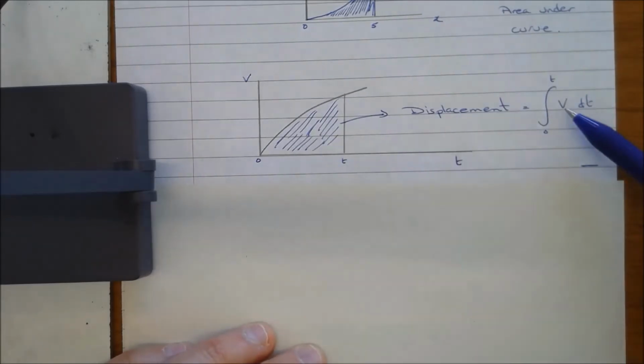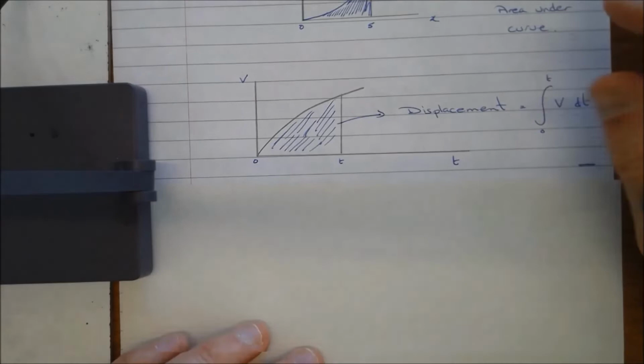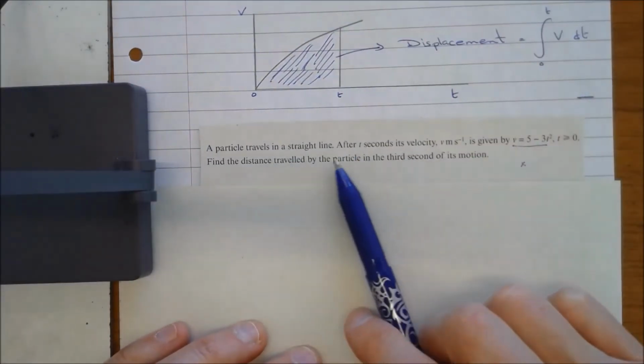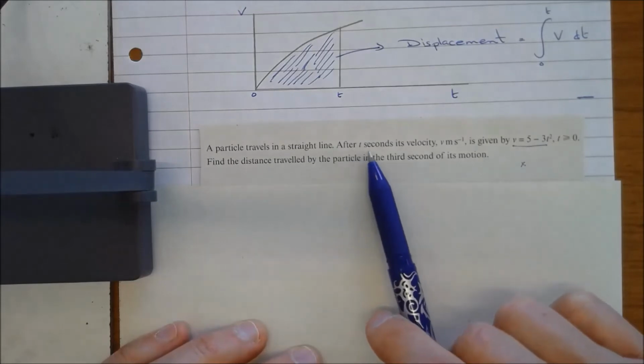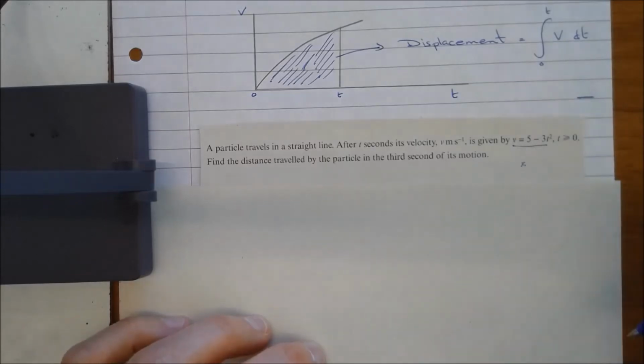Let's take a look at the question. So this particle travels in a straight line, and after t seconds its velocity is given by this equation here. Now what we need to do is to be really careful that we don't cross the x-axis, otherwise we'll have a positive displacement and a negative displacement. And be careful when we're integrating, we'd recognize that we would be adding the two values together after removing the negative to give the total area. In this particular case, we've been asked to find the distance.